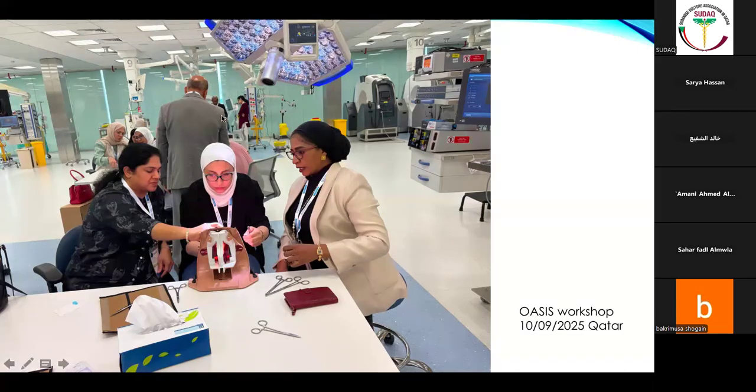This is the one that you are seeing in the back. This is our skill lab. And we are training the candidates. Some of the candidates are coming from different countries from the Gulf region. And we are having the model, and we are having a wet lab as well. Animal training and model training, dry and wet lab.